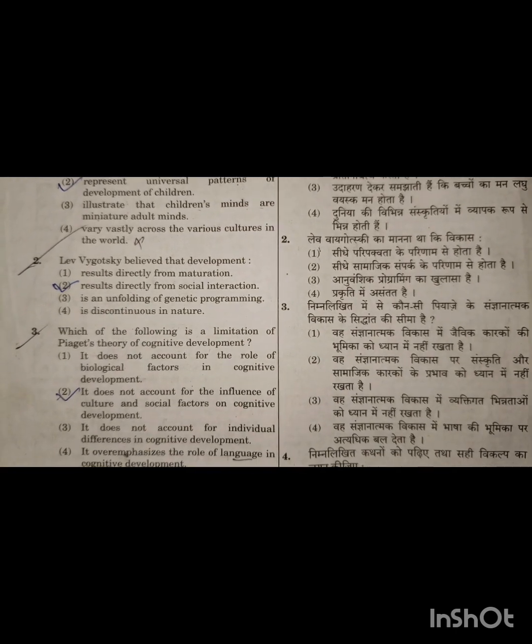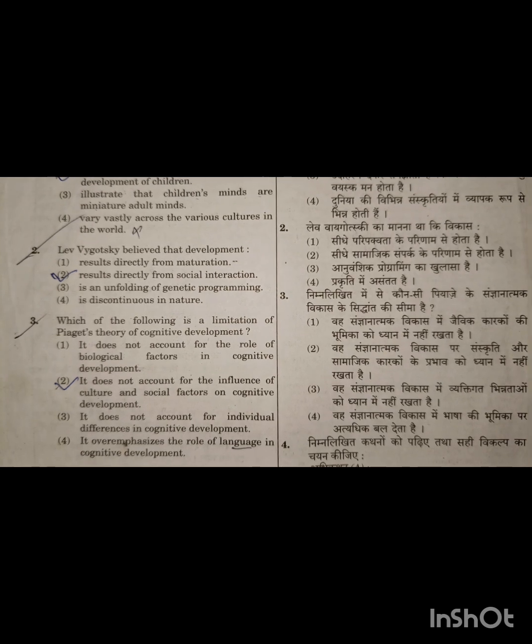Next question, which of the following is a limitation of Piaget's theory of cognitive development? First option, it does not account for the role of biological factors in cognitive development. Second, it does not account for the influence of culture and social factors on cognitive development. Third, it does not account for individual differences in cognitive development. Fourth, it overemphasizes the role of language in cognitive development. The correct answer is second option: it does not account for the influence of culture and social factors on cognitive development.